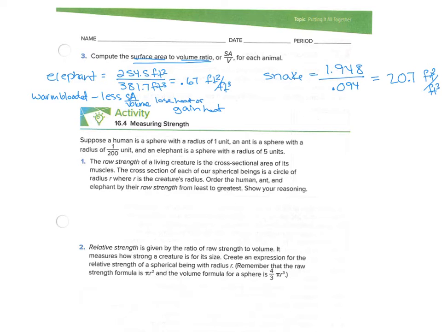However, let's think about the snakes. The snakes during the day, they uncoil their bodies and they lay on rocks in the sun so they can absorb all this heat because they have this big surface area compared to the actual volume of their body. And at night, they coil up really tight in a tight spherical shape to have less surface area, so they lose less heat because the snake is a cold-blooded animal.